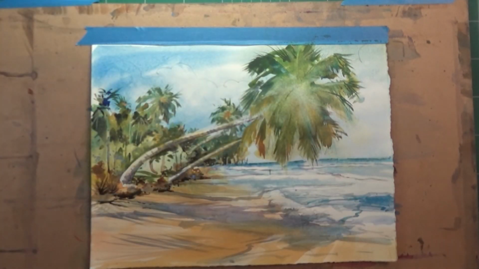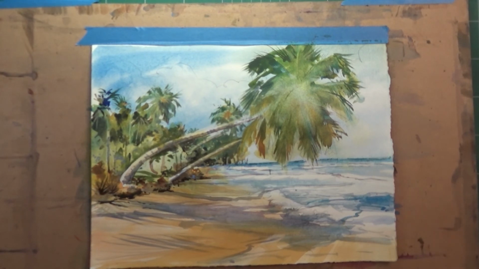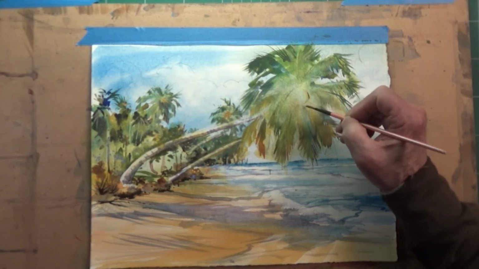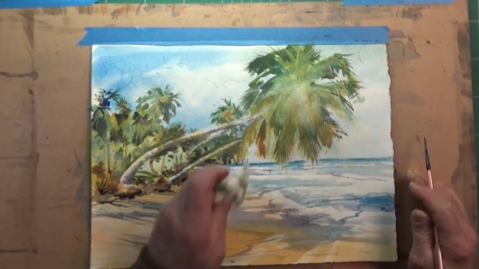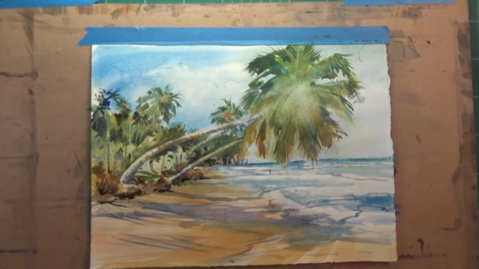Okay, sorry. Getting that head in the way again. All right. Coconut. Let it dry. Let it dry, Tony. All right, we'll let it dry.